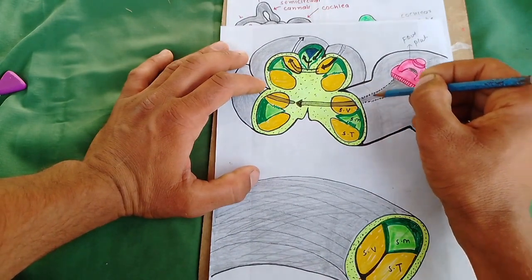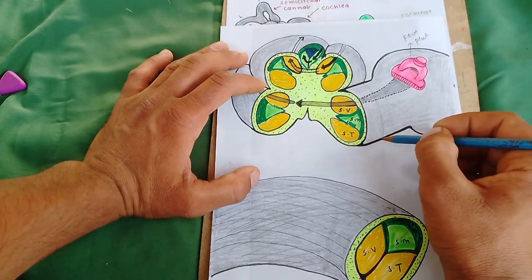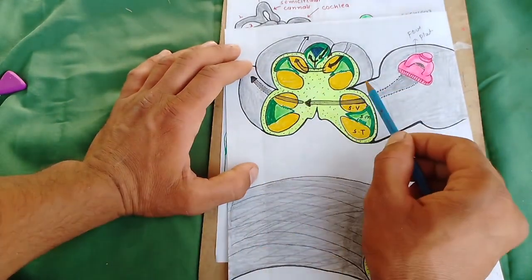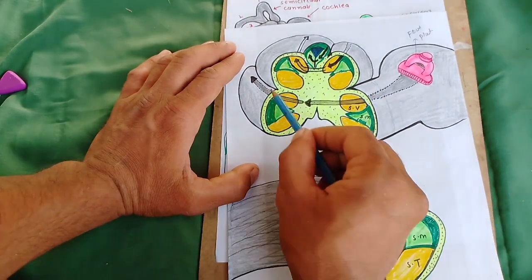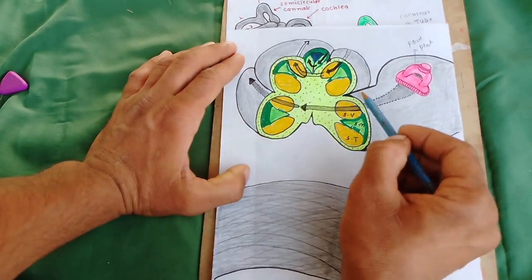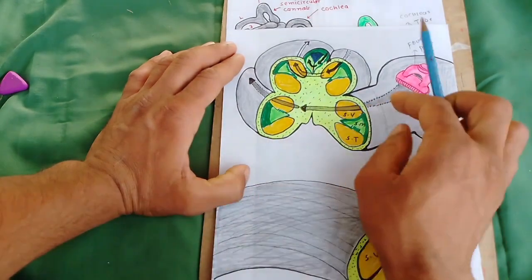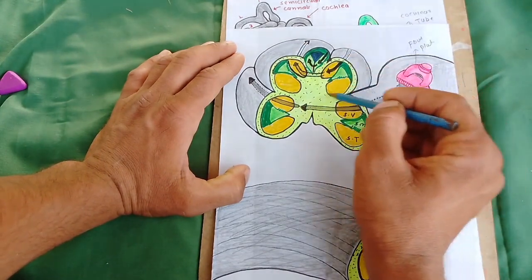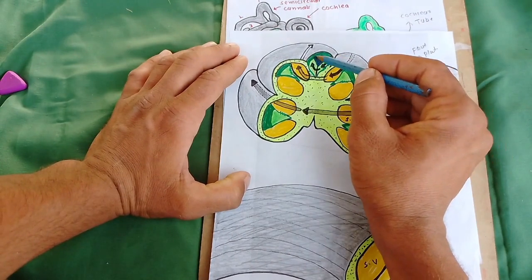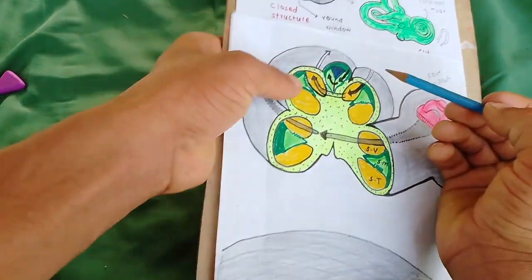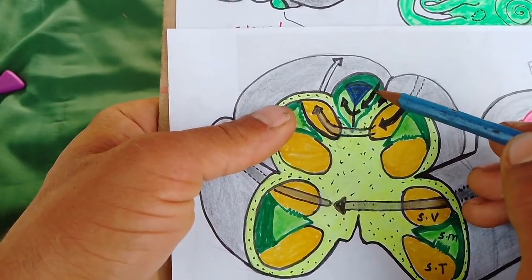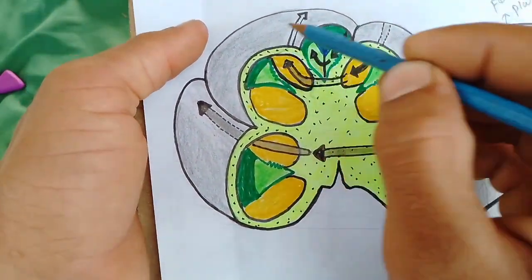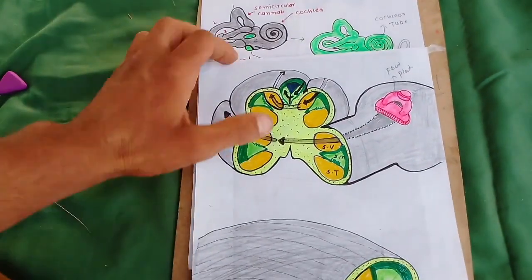So this is the cochlear tube. The black color is the bone. So this is the turn, and this is another turn, coming from this point. One turn, two turns, and three turns. So the cochlea is present mainly in three turns.